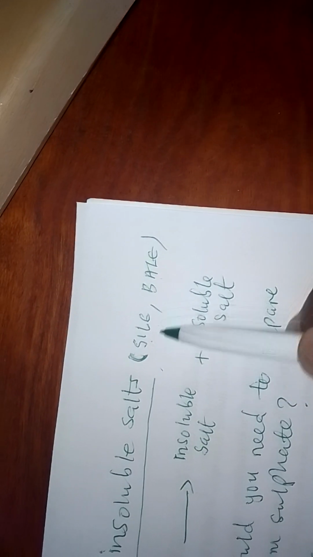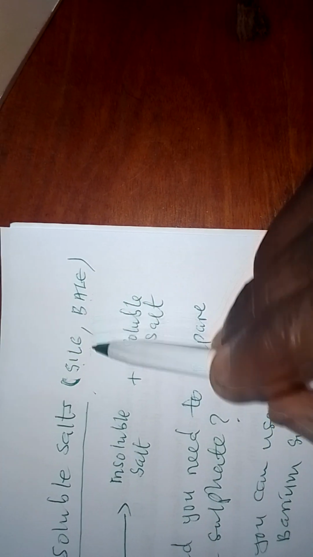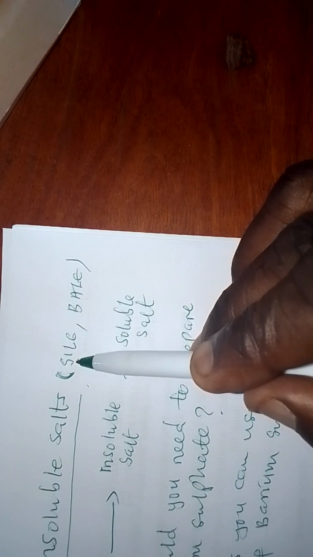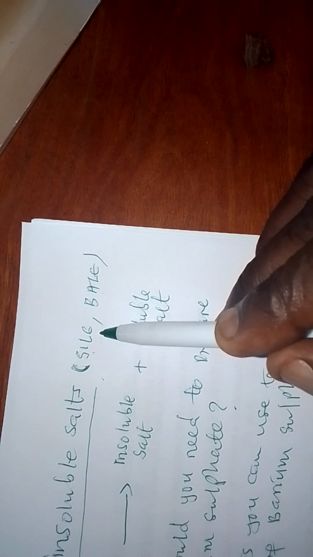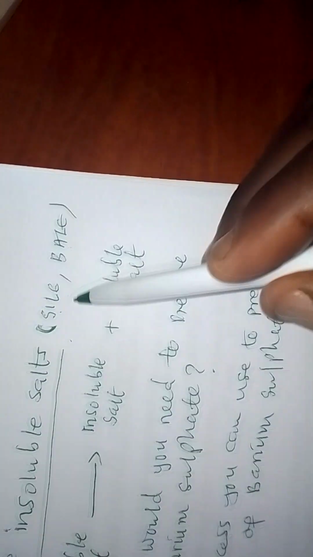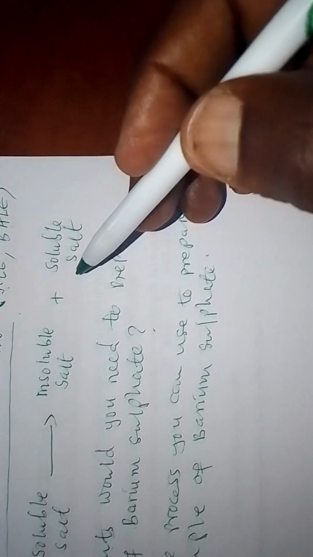These are the salts that are considered to be insoluble. Every time a question is asked in the exam about insoluble salts, it can be silver chloride, lead chloride, barium sulfate or lead sulfate. Or in the chloride group, that is group 7, they can also bring iodine. Iodine also produces insoluble salts.